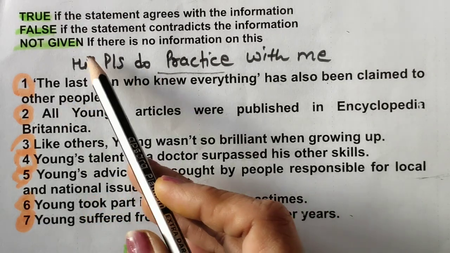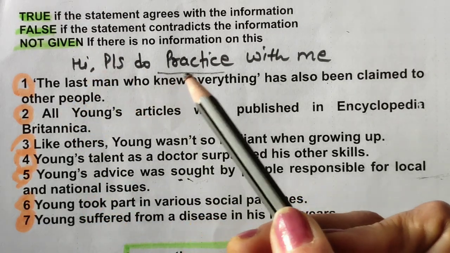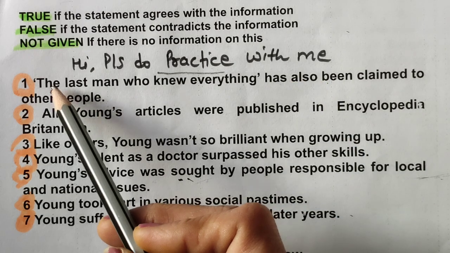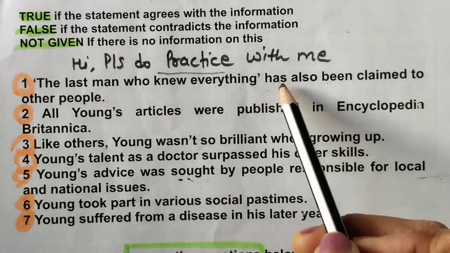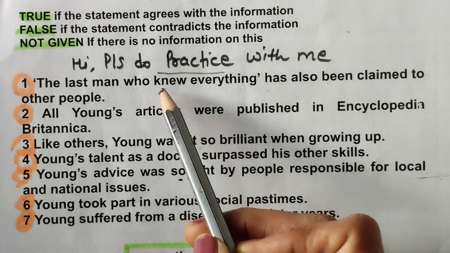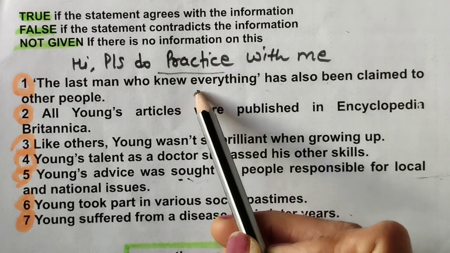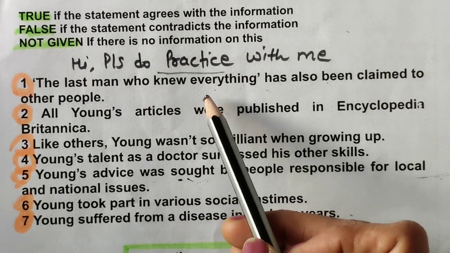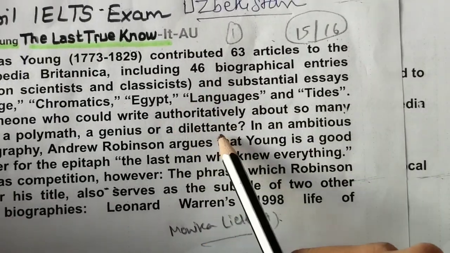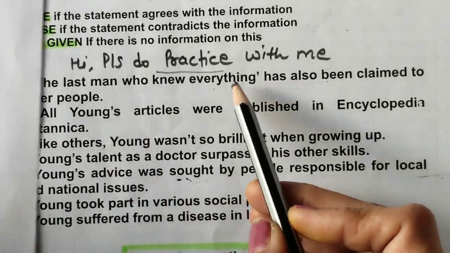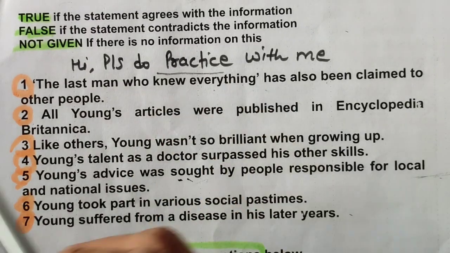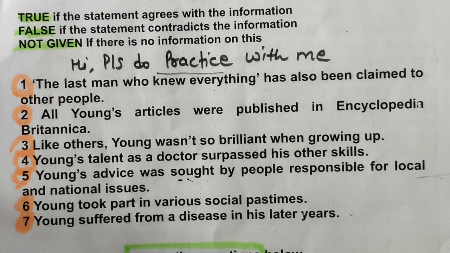So how to do true false not given? It's important. You should understand the strategy. First, I will read the question statement. I will try to understand its meaning along with some keywords. Those keywords will take us to the location in the paragraphs, and where we get the location, we will try to match the meaning of this question statement with the information in the paragraph.